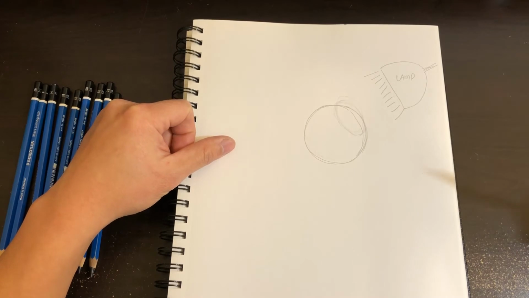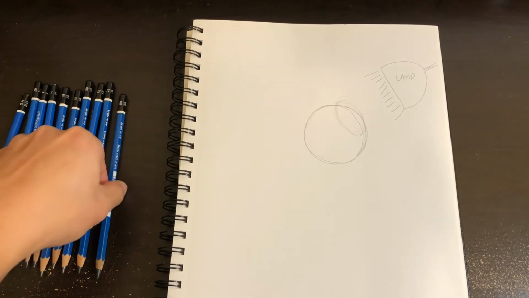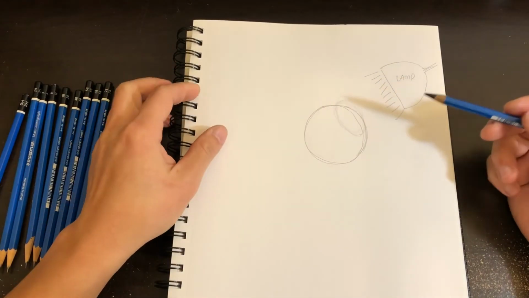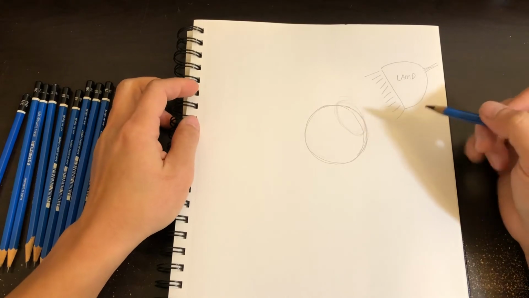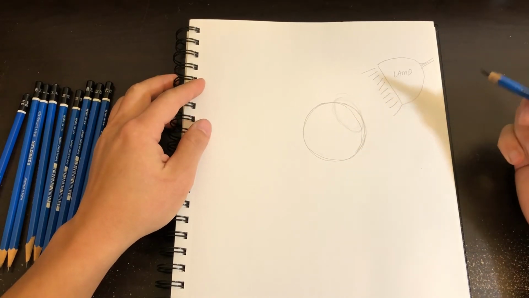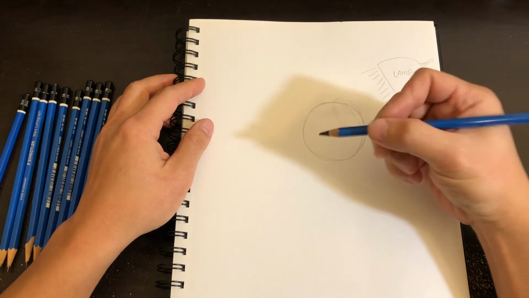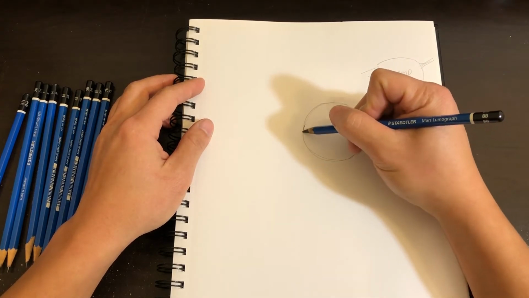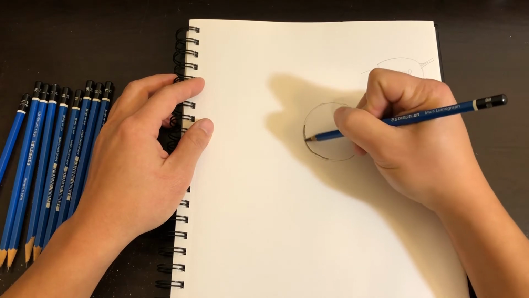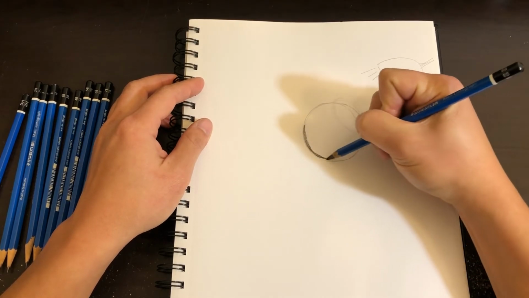Okay, so let's start doing our shading or shadows to this ball. For me, I like to start with the darkest. When you're shading or putting shadows on the object, I always start with the darkest shade of pencil, and you always want to follow the form or the shape of whatever it is that you're drawing.